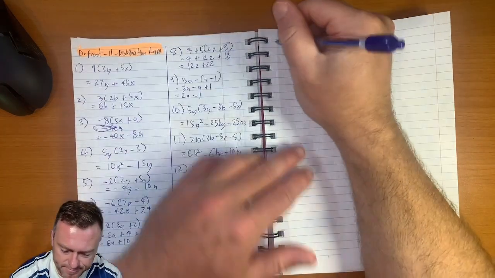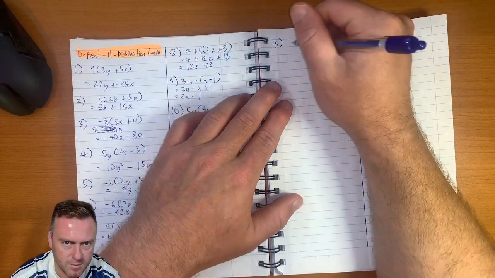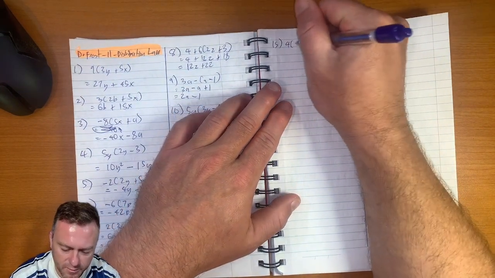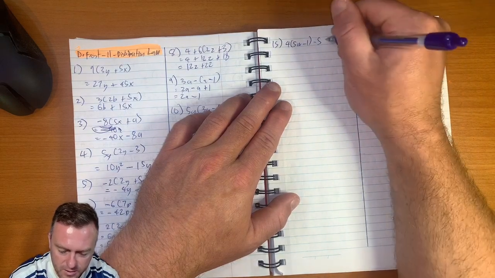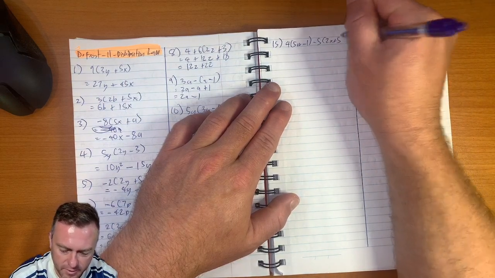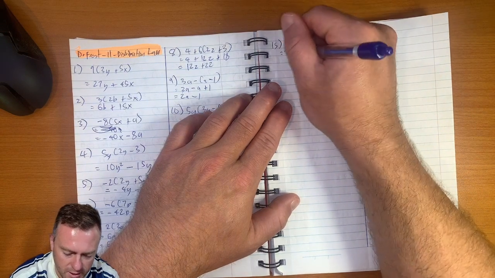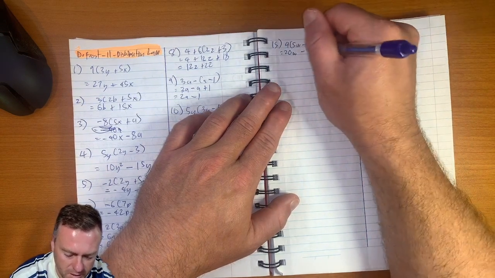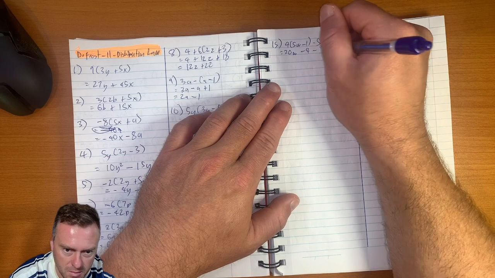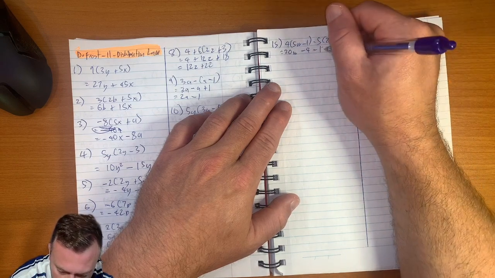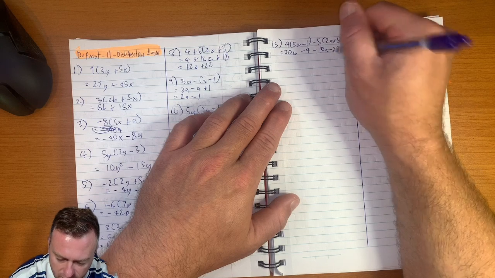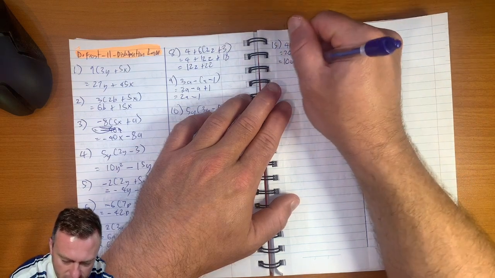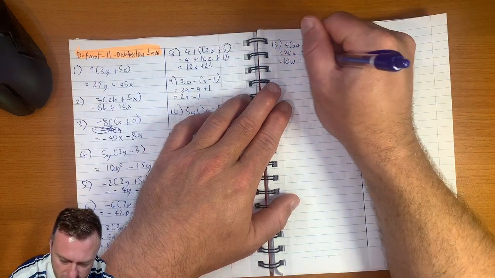Question 15. So we've got 4 lots of 5w minus 1 minus 5 lots of 2x plus 5. So that expands to give me 20w minus 4 minus 10x minus 25, which then gives us 10w minus 29.